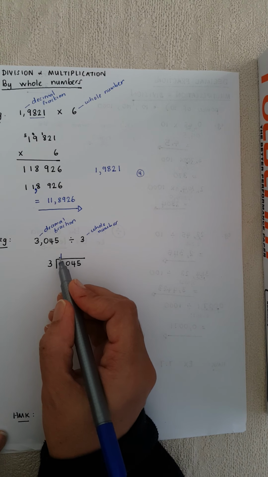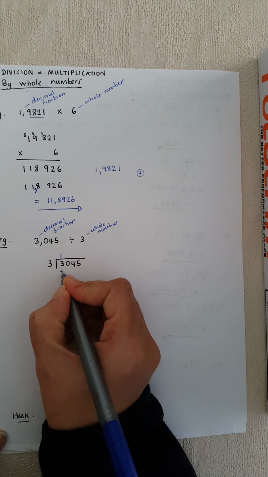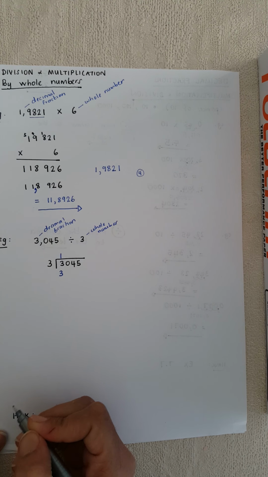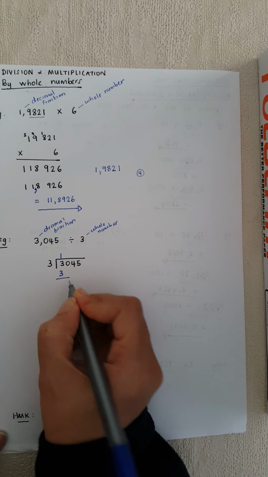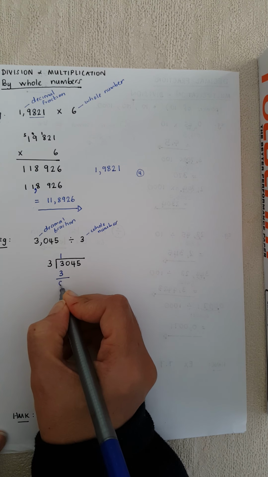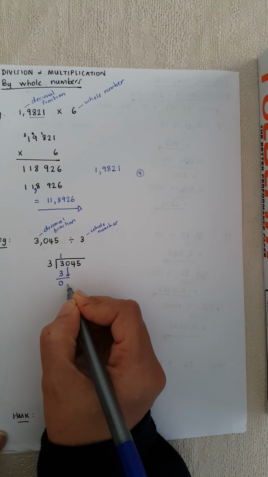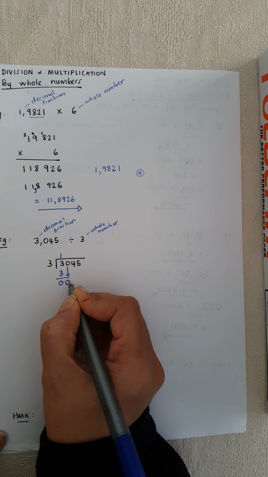Now I say 3 times 1. So I'm multiplying 3 times 1 and I write my answer underneath my 3. Can you see there? Now it just happens that I got 0 there. So I've got 0. Then I'm going to bring this number down. Okay, so I brought 0 down.